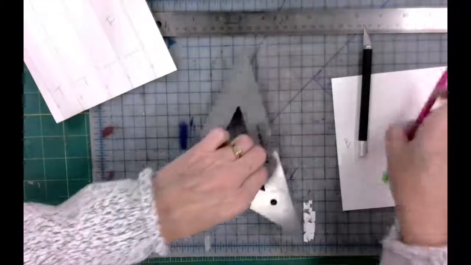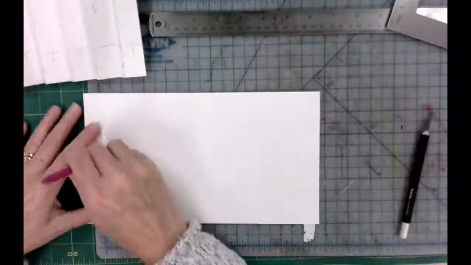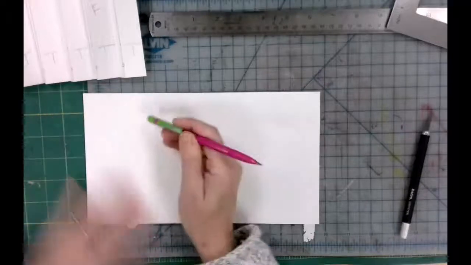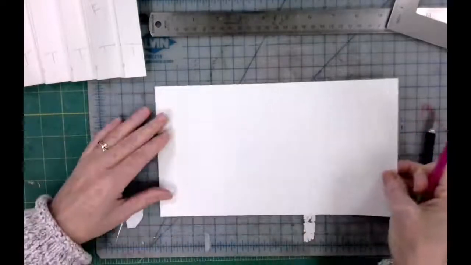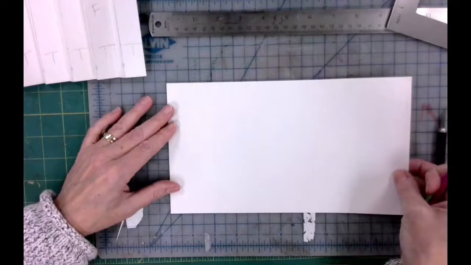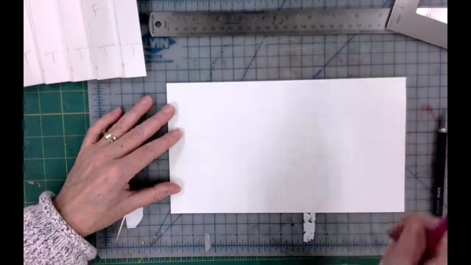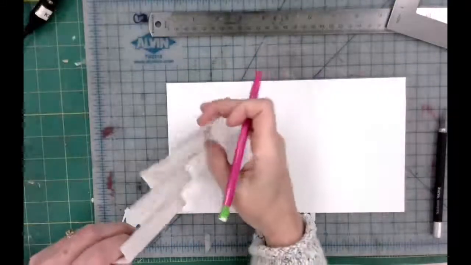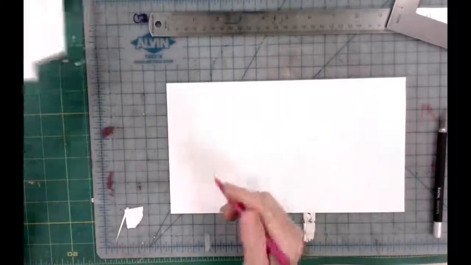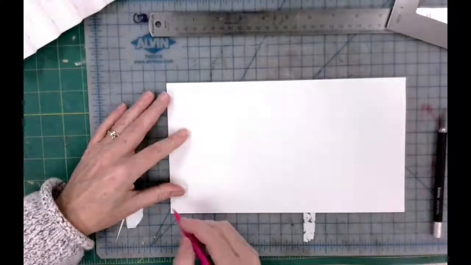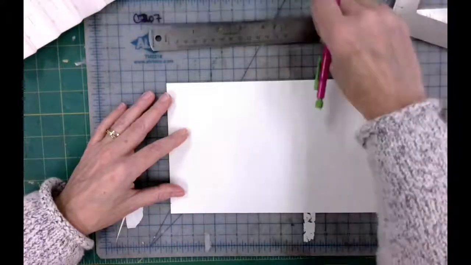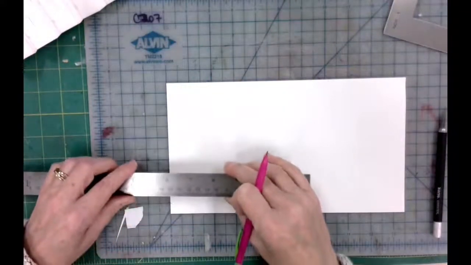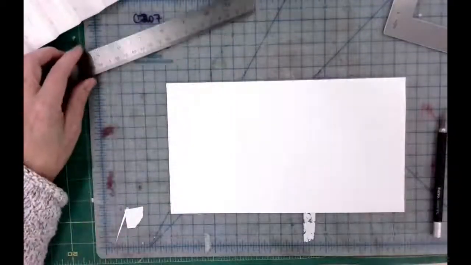So the next step is going to be taking those measurements and making them into a staircase. So now this is where your triangle comes in. Again, we're going to line it up here. And we want to start here at the 1/2 inch because that's where that 1/2 inch is going to line up. And then we want to go over 1 inch. But we have to be 90 degrees.